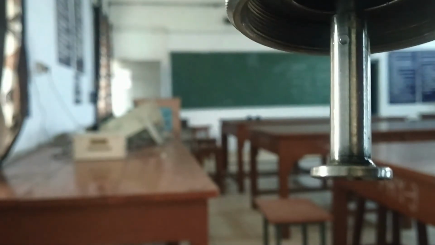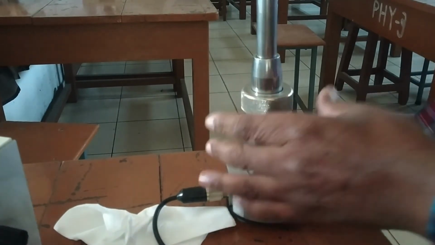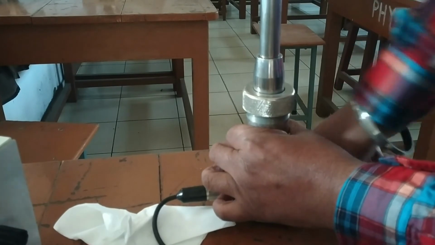So let me now put this piston into this cylinder which is filled with water. You will gently release it. After gently releasing it, I am going to tighten this knob so that it becomes tight.